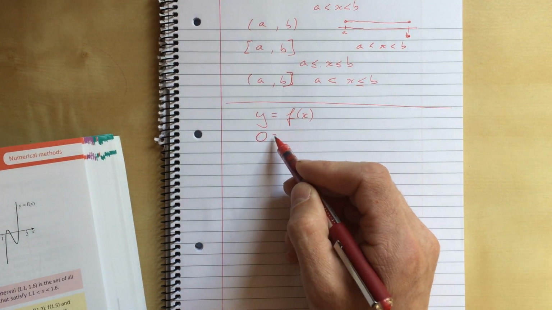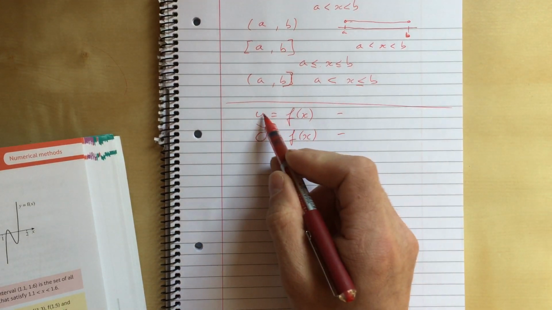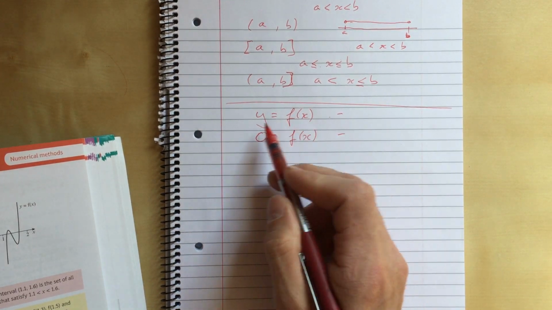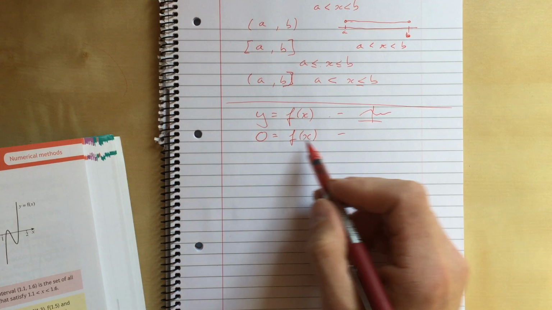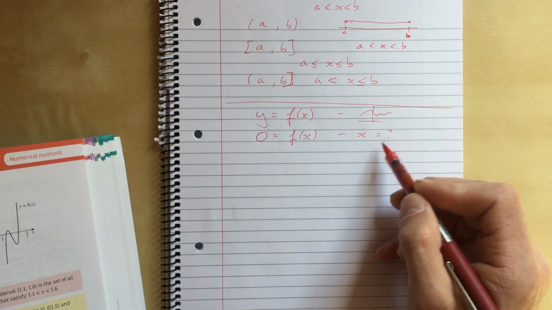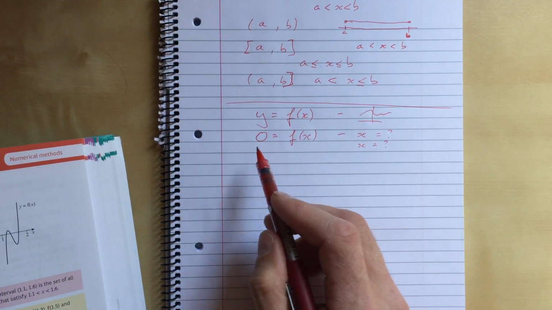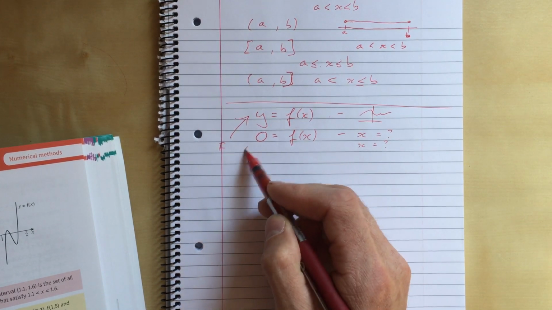If I write this, 0 equals f of x, these two things are different. This is a function, y equals f of x. This represents pairs of values, x values and y values, and we can draw that as a function on a graph as a sort of wiggly line. This thing is an equation. This is going to have solutions, x equals this or x equals something else. Maybe there's one solution, maybe there's two, maybe there's lots of solutions, but this is an equation. This is a function, this is an equation.